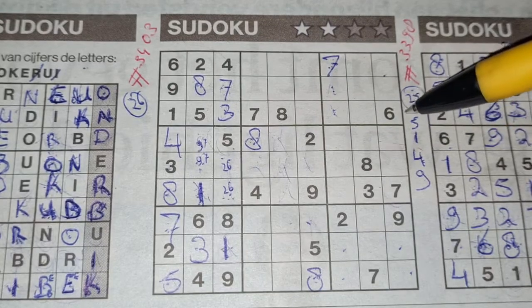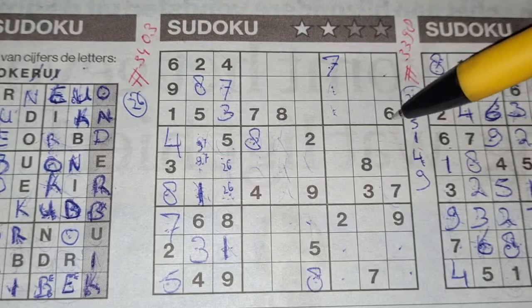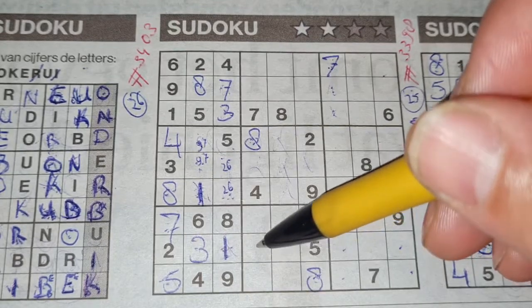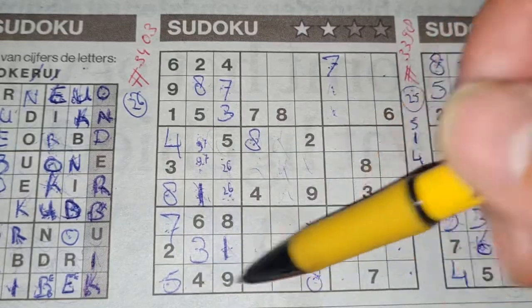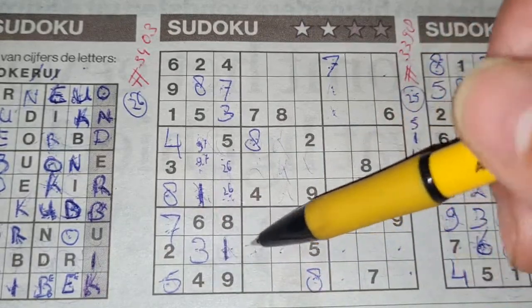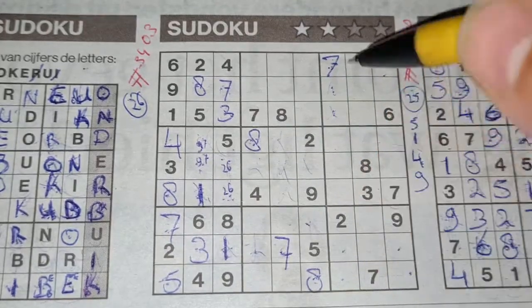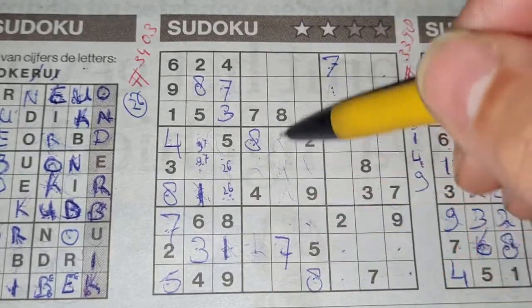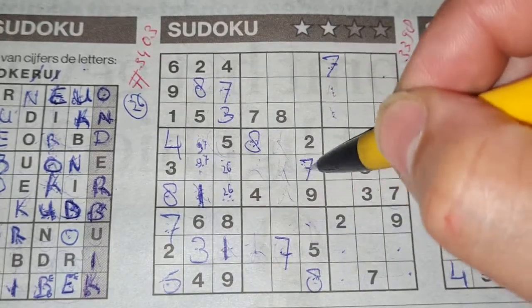Okay, let me think. How about 7? Seven in this row, 7 in the last row. So the row between, only two places for the 7 should be here or there. We see there 7, no 7 there, 7 should be there. 7 in this column, 7 in the middle column. So the column next, the only place for the 7 should be there.